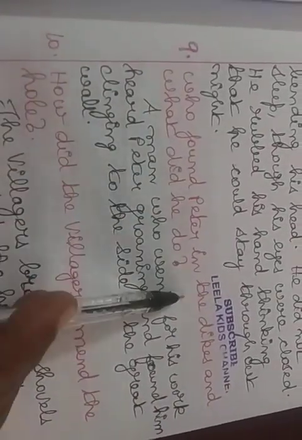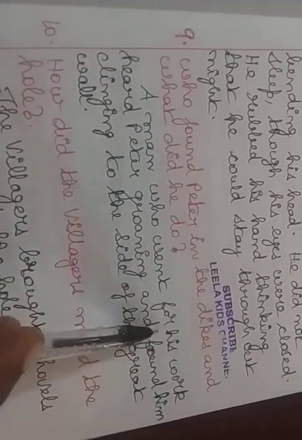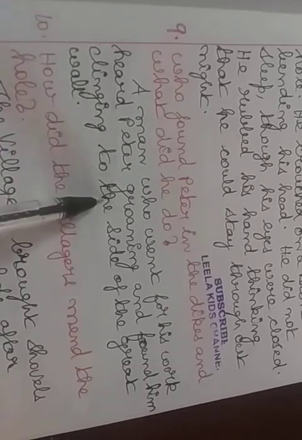Who found Peter in the dikes and what did he do? A man who went for his work heard Peter groaning and found him clinging to the side of the great wall. How did the villagers mend the hole? The villagers brought shovels and mended the hole after hearing the alarm.